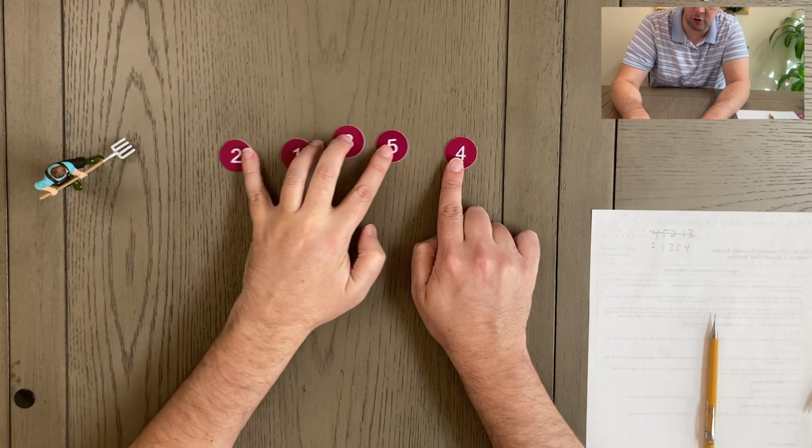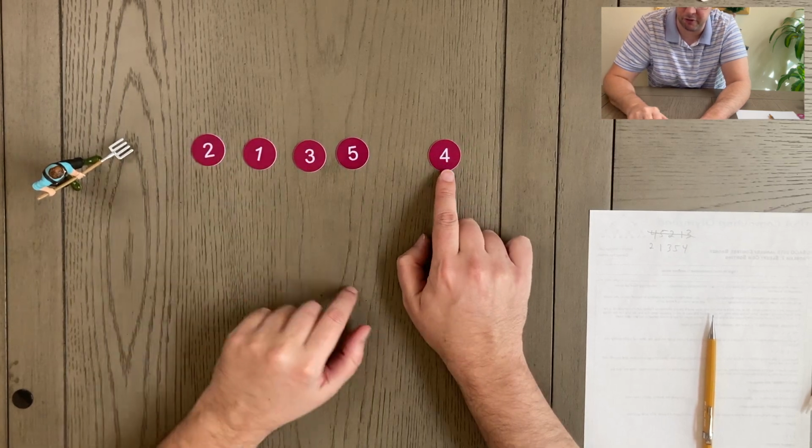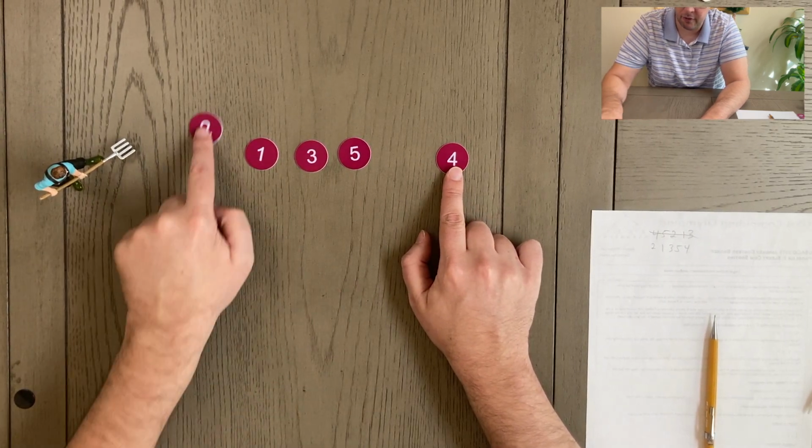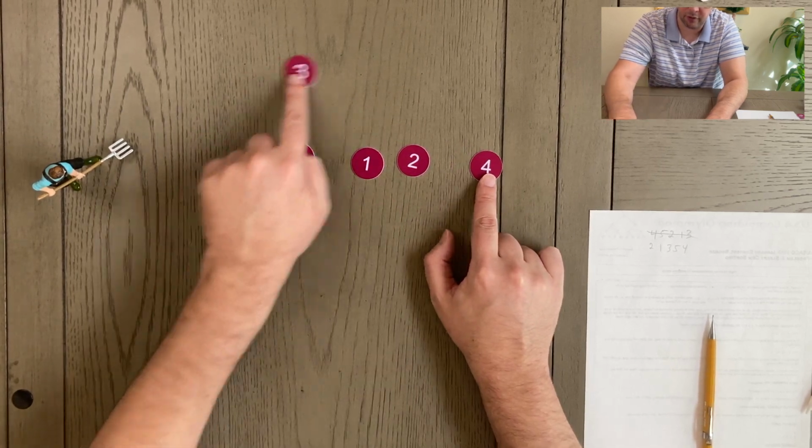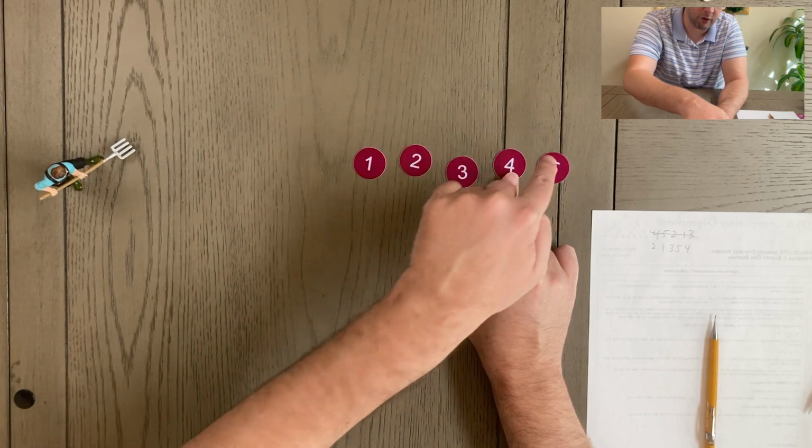We should only need to do 4 movements to build around the 4. 1, 2, 3, and that's in 4 moves rather than 5.